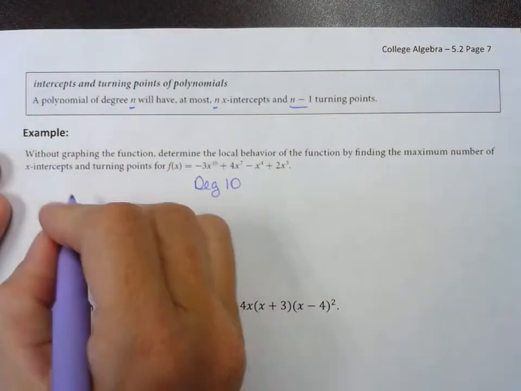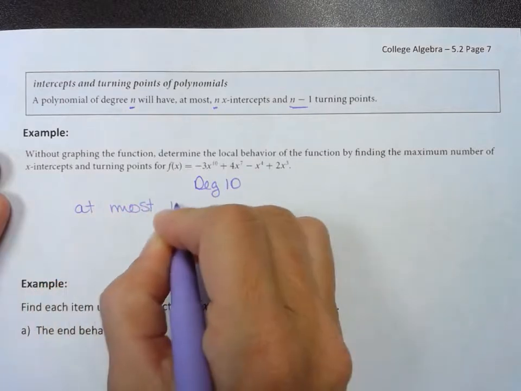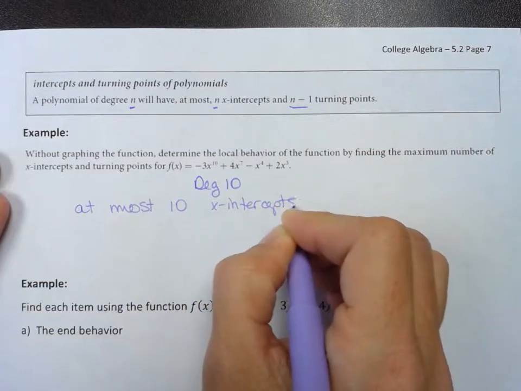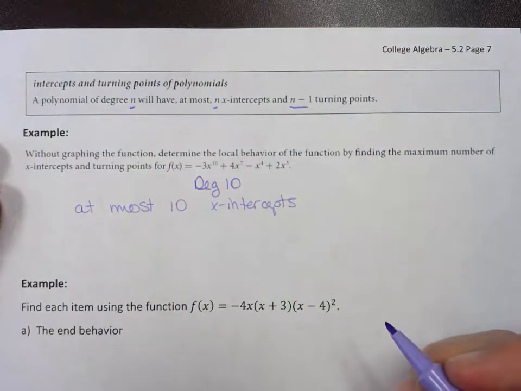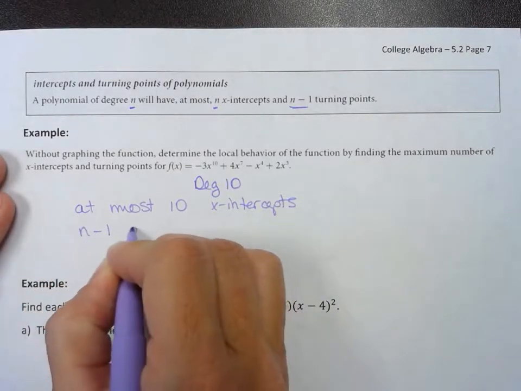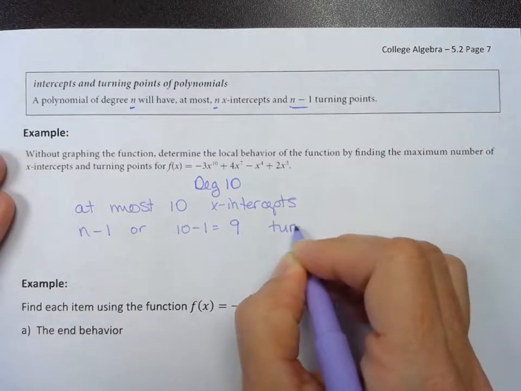That means it will have at most 10 x-intercepts. Can you imagine trying to find all those? At most 10 x-intercepts, and it will have n minus 1, or 9 turning points.